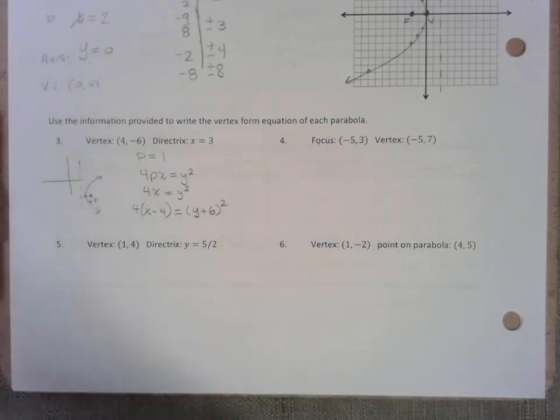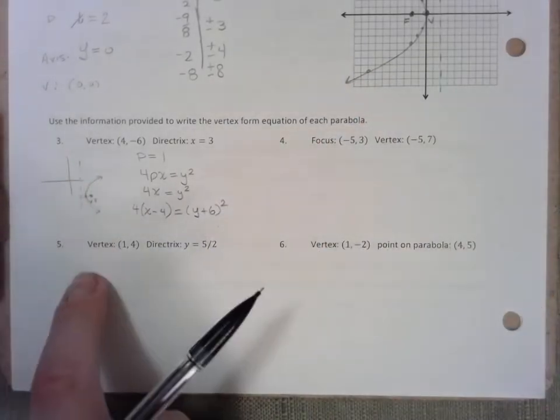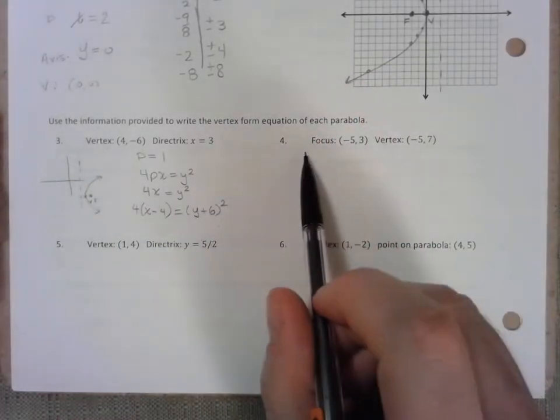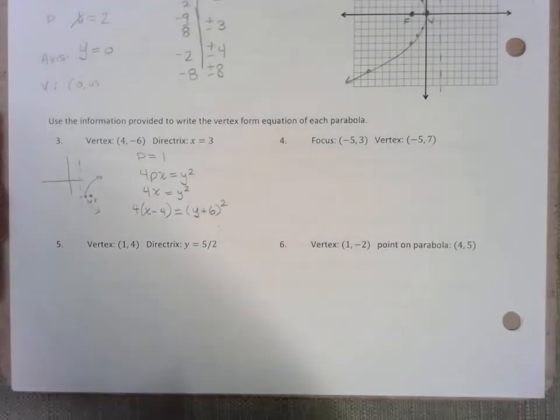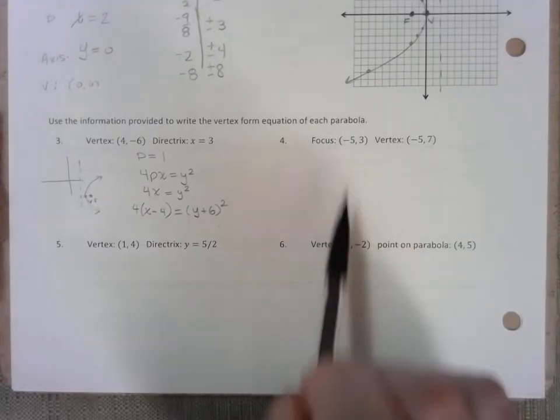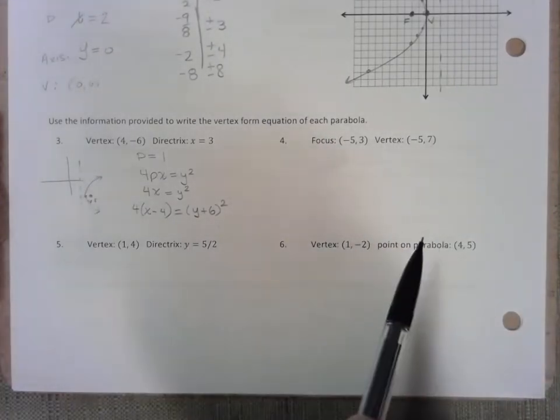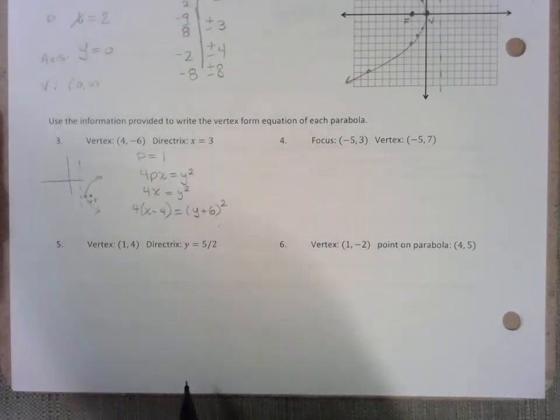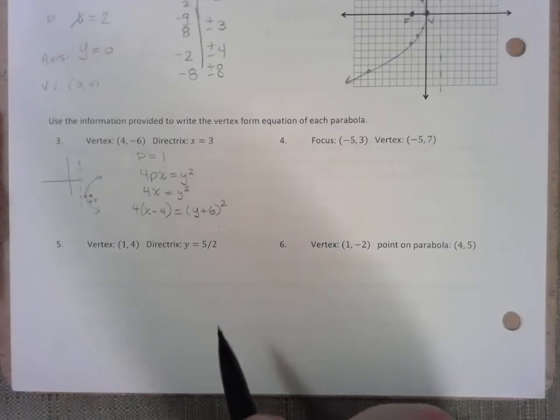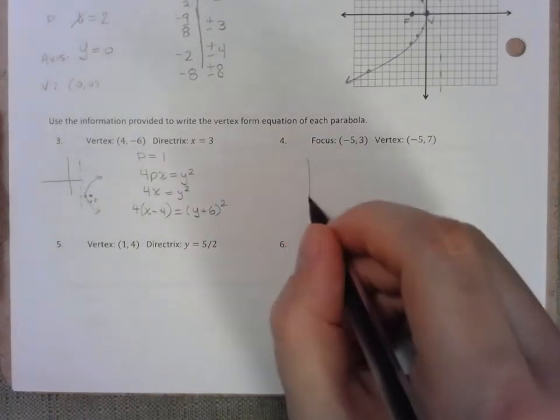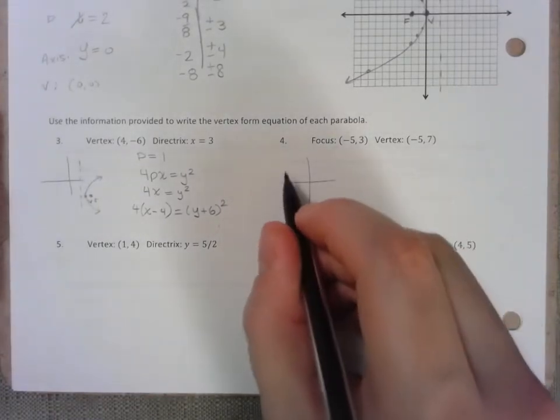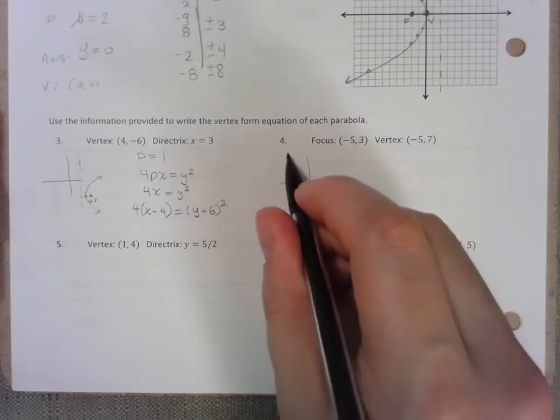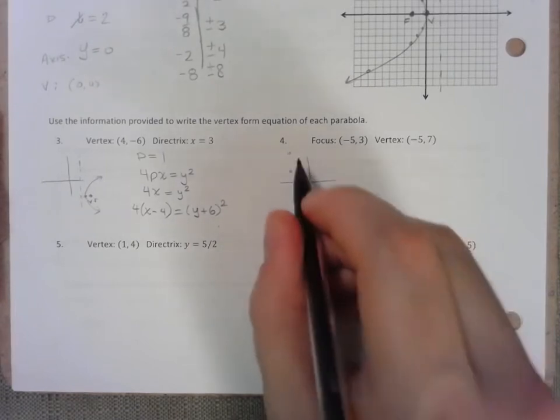And then 4 through 6 is a variation of this. Now 5 is very similar to 3. I'm going to come back to that. Let's take a look at number 4. Here's a focus and a vertex. Since they have the same x-coordinate, that means they're on top of each other, which means I think this is going to either open up or open down. Let's do a little bit of sketch. Negative 5, 3, negative 5, 7. I'm going to put the letter F here and the letter V there.